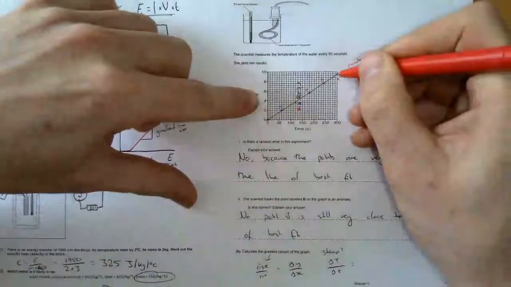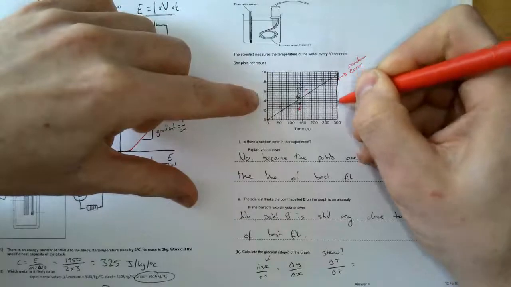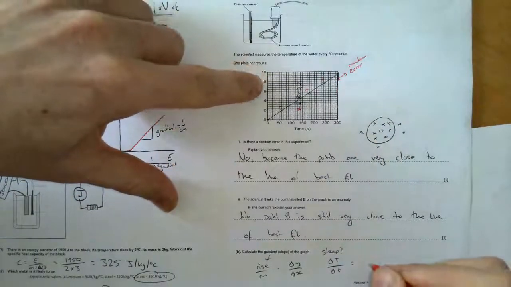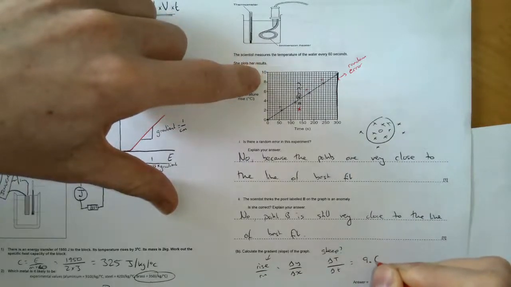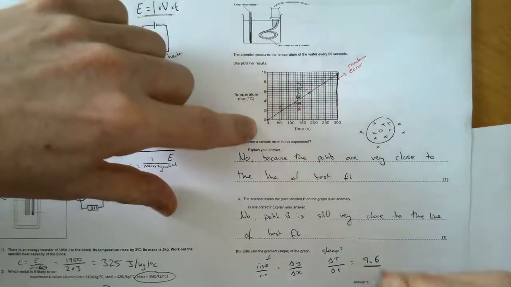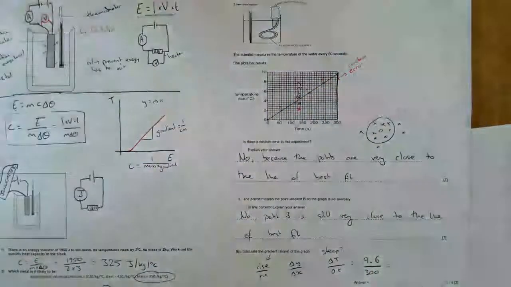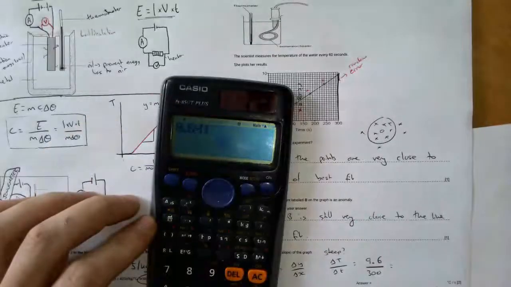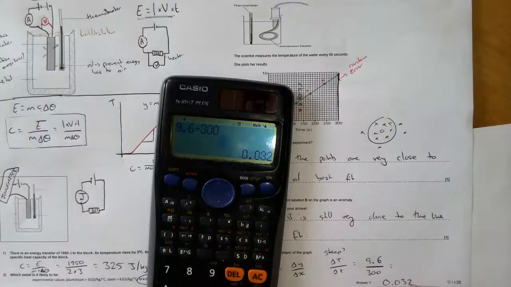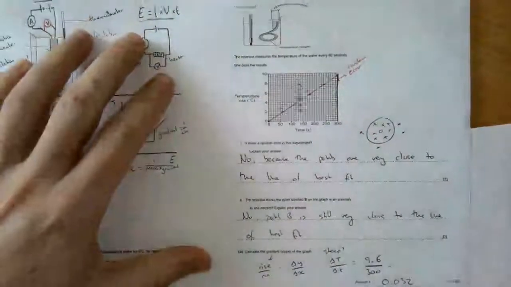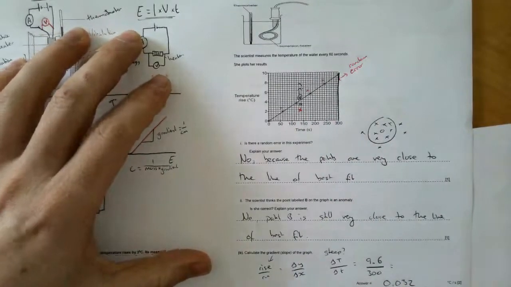So we're going to draw a nice big triangle on our graph using a ruler, and we can see it is 9.6 divided by 300. 9.6 divided by 300 gives us 0.032 degrees per second. That means every second we are going up by 0.032 degrees.